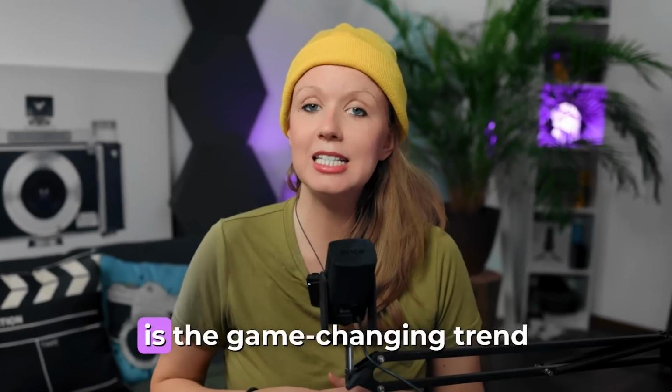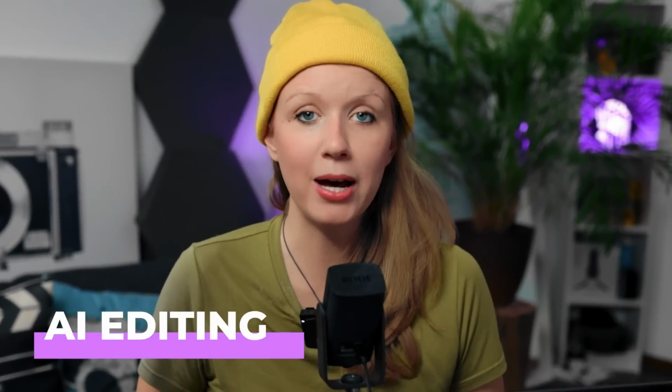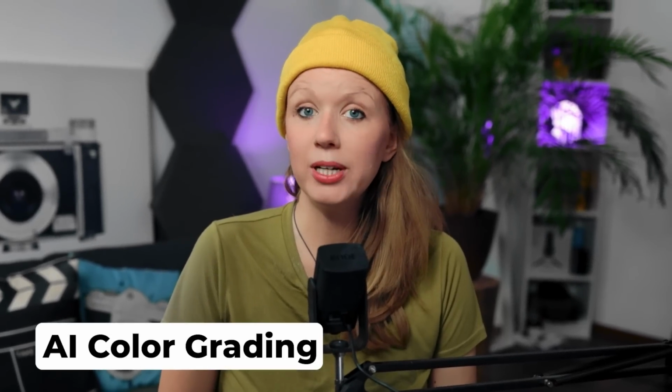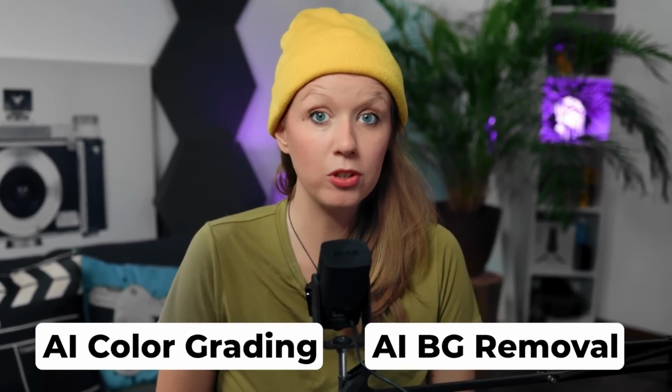First up on the list is the game-changing trend of AI-powered editing. We're starting off with some very useful tools, the AI-powered color grading and AI background removal. And one tool that I love and use all the time is called Runway. It has both of these tools.